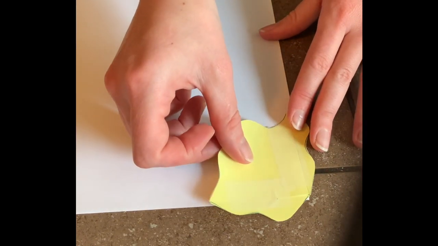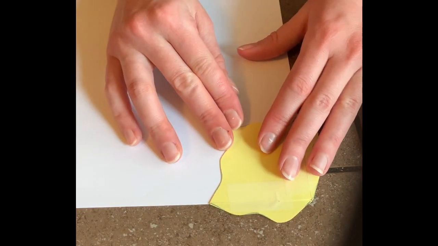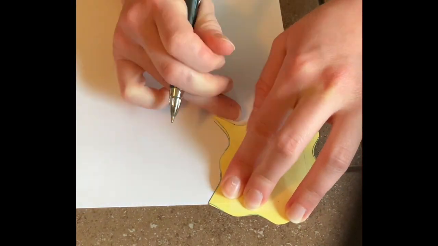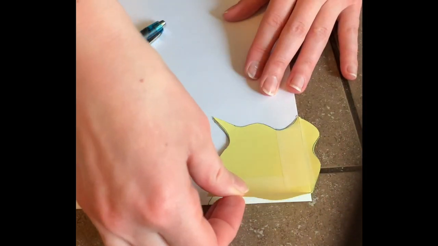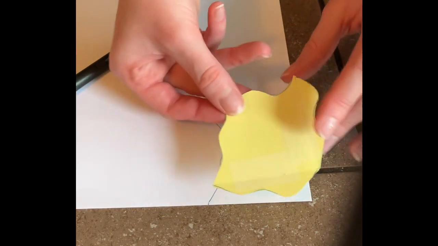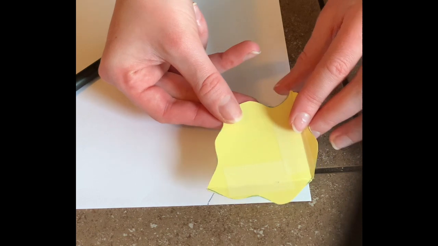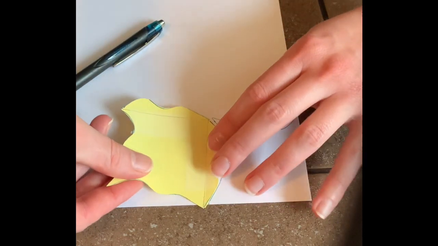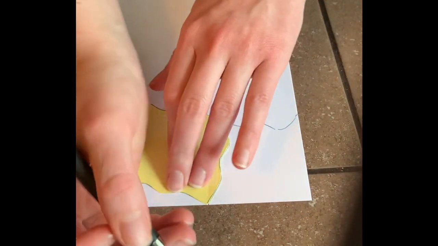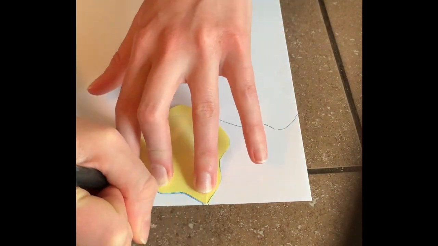This one's a little bit different. It does start off the same, so pick a corner, however it is that you want to line it up on your paper to begin with, and trace. Now that we have our first pattern drawn, we're going to rotate our pattern 90 degrees. So as you can see, I'm rotating it. It's lining up with one of the other edges that I had before, and again, I'm going to trace.